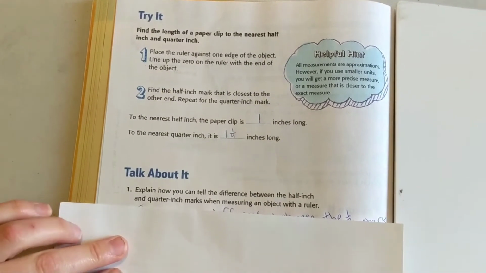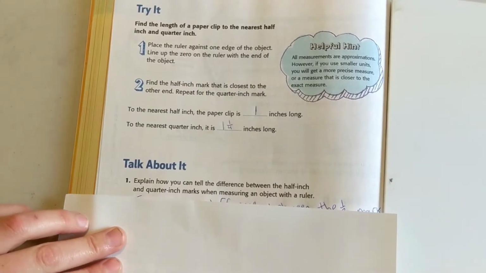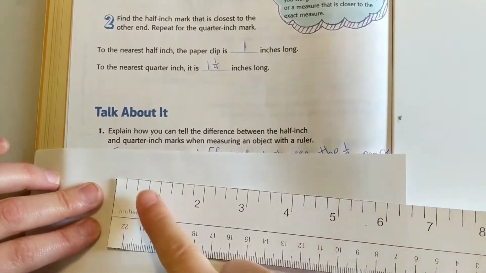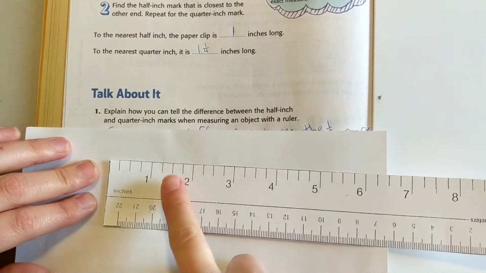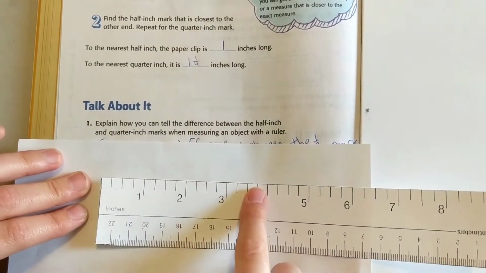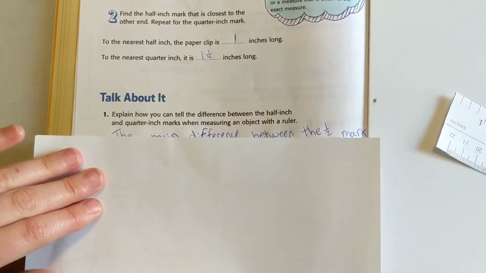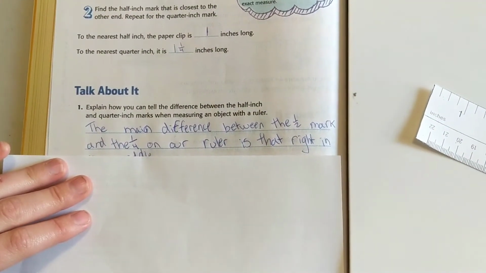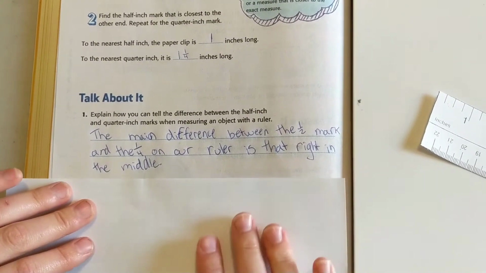They want us to explain how you can tell the difference between the 1/2 inch and the 1/4 inch mark when measuring an object with a ruler. Some rulers, the 1/2 inch mark is longer than the 1/4 inch. On our ruler, we can't tell that way. The best way to tell is that each of the 1/2 inch marks are directly in the middle of the inch marks. If they're off to the side, they are 1/4 and 3/4 inch. But when they're directly in the middle, that is when they are the 1/2 inch mark. So I said the main difference between the 1/2 inch and the 1/4 inch on our ruler is that it's right in the middle of each inch.